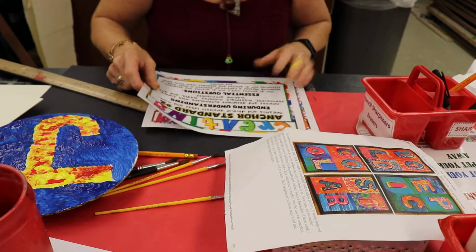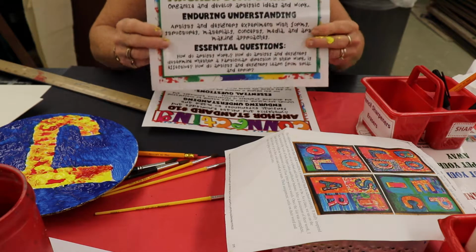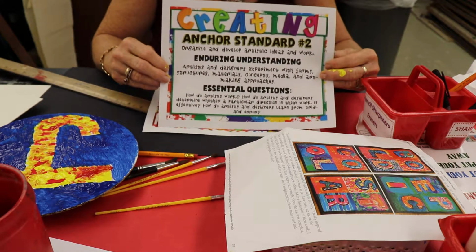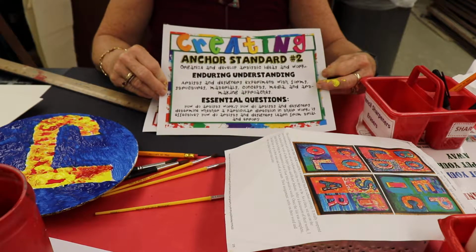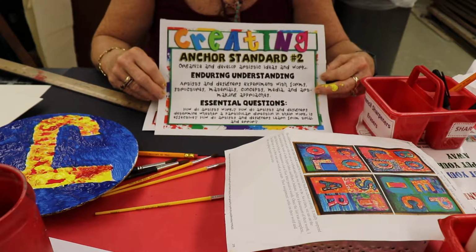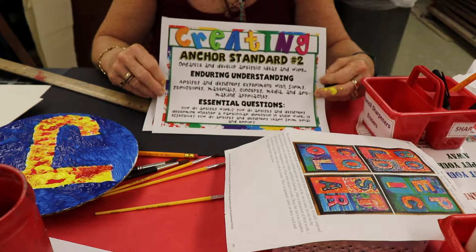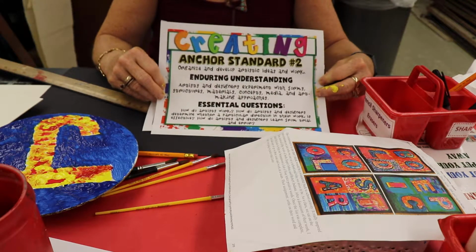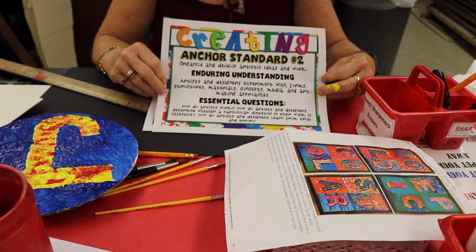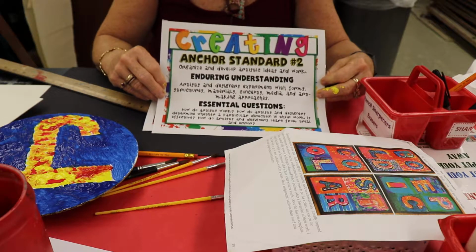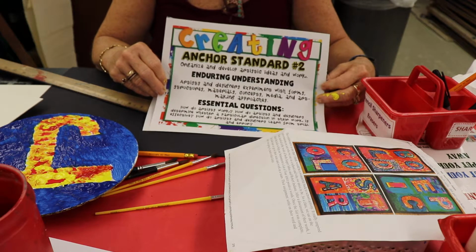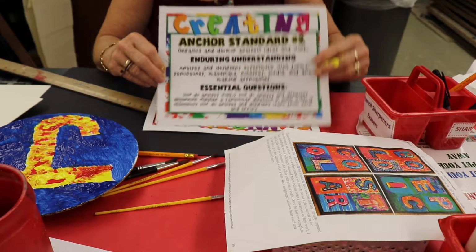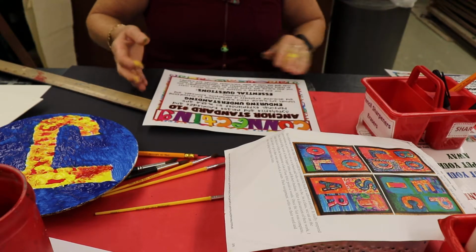Our standards in art are, the first standard we're doing is creating, because we're actually working on a piece of art, so we're creating our artwork. So we're organizing and developing our artistic ideas by figuring out who's doing which letter and what color family we are choosing. So how do artists work? They sometimes work collaboratively, working together with a bunch of people, and sometimes they work individually. So we're working with our standard of creating.